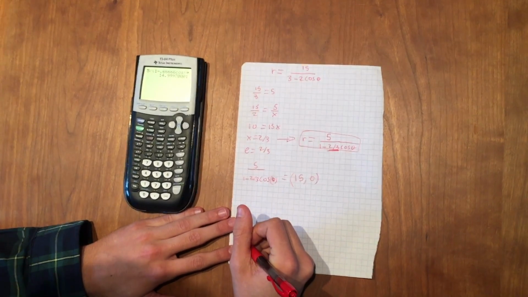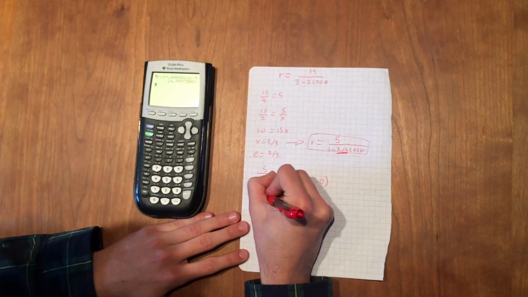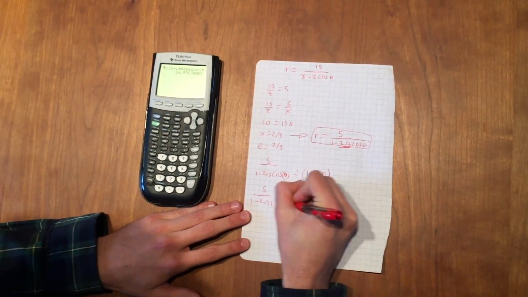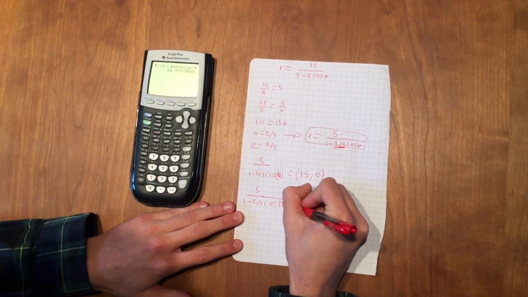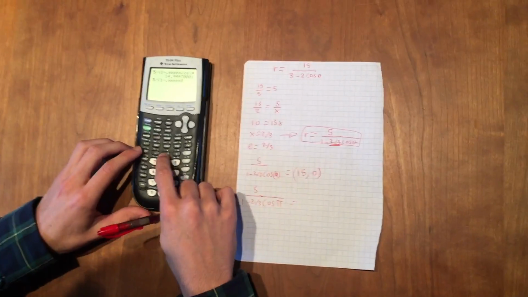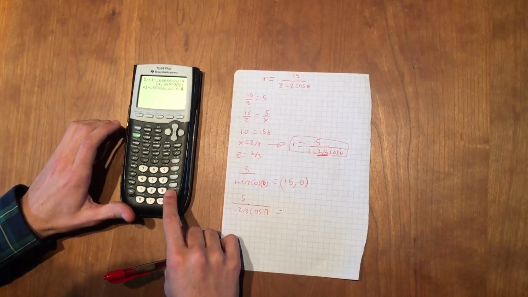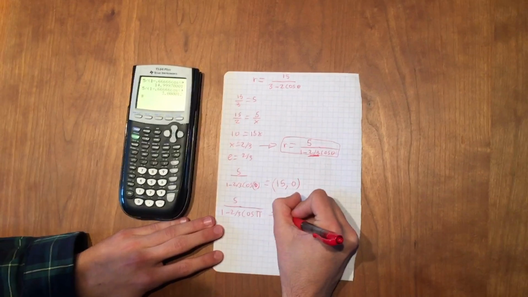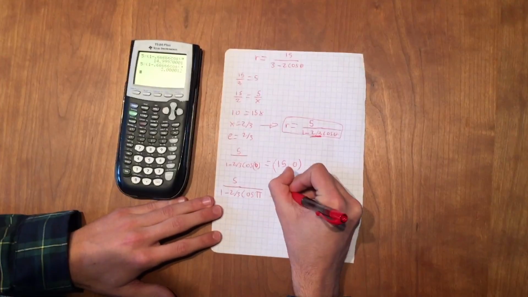Now I must plug in pi for theta. 5 over 1 minus 2/3 cosine of pi. Plugging this in, I see the value for r is 3. Now I have the point 3, pi.